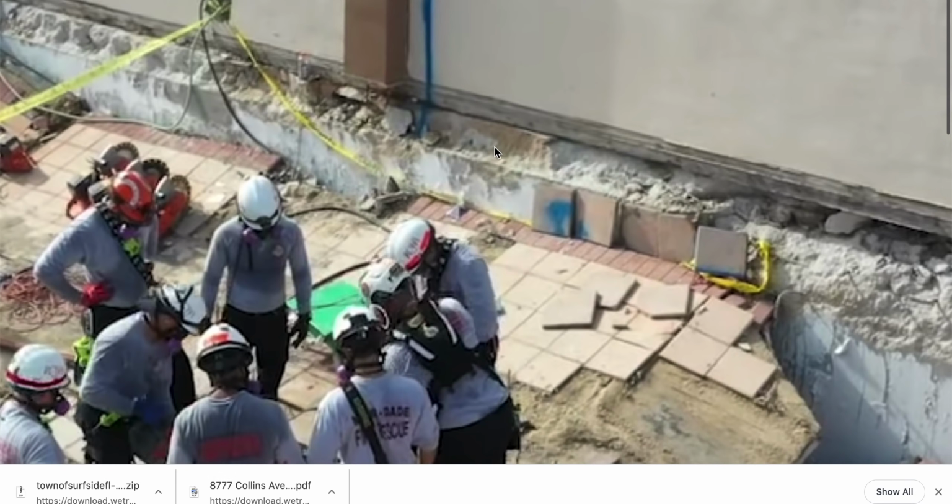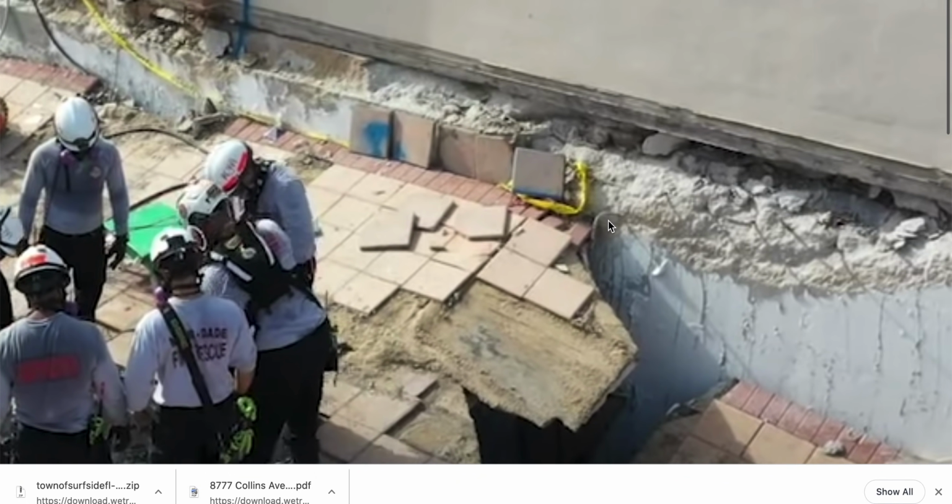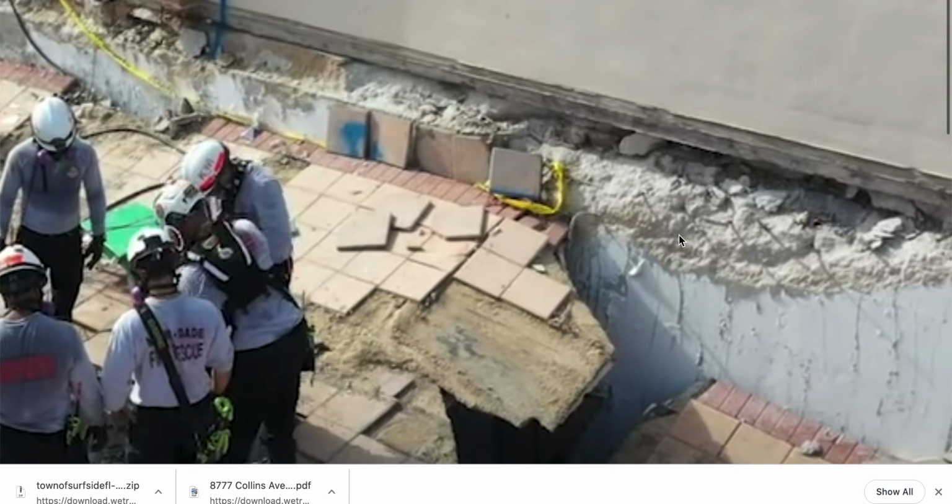This one, on the other hand, looks like a nice clean fracture right here, but these look like they fought a little bit. There's some rebar turned out this direction. I see rebar right here, up here with the shadows.